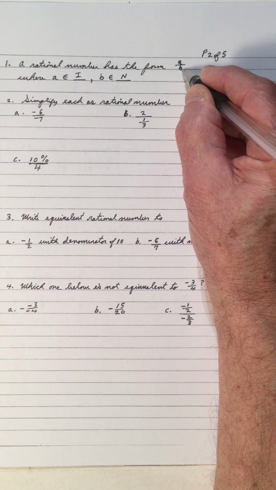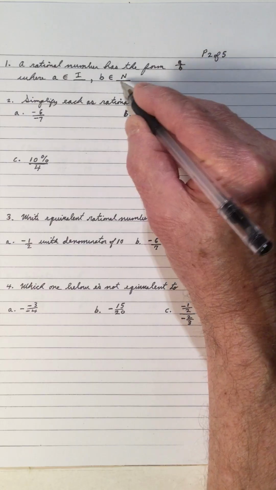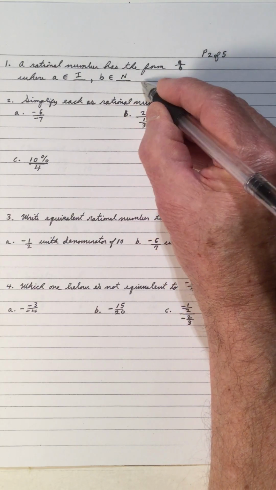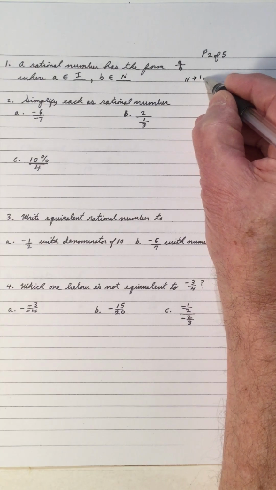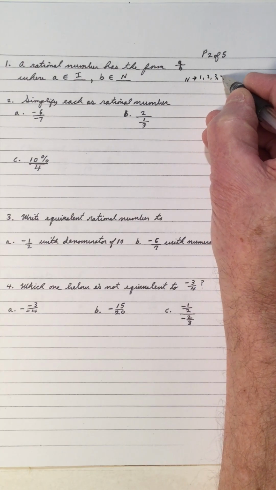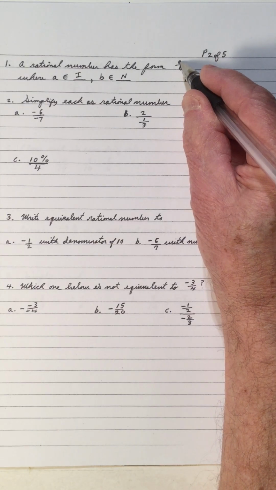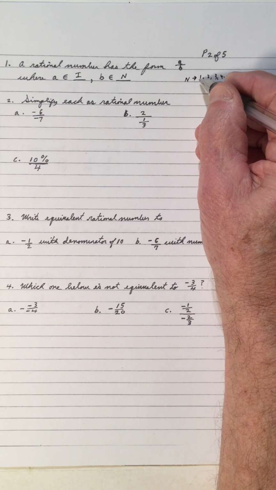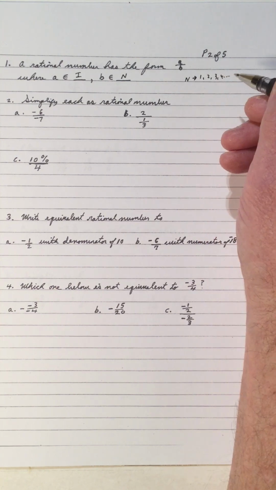The natural numbers do not include 0, and the denominator of a fraction can never be 0. So that's why we have the natural numbers. The natural numbers are 1, 2, 3, 4, etc. Whereas the integers, in the numerator, can be any natural number, 0, and their negatives.